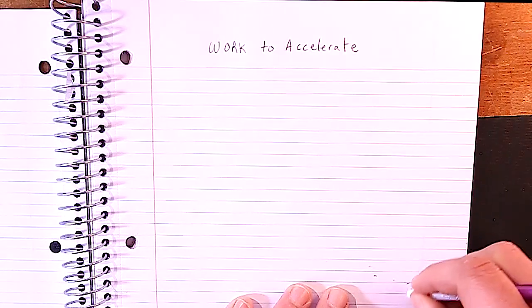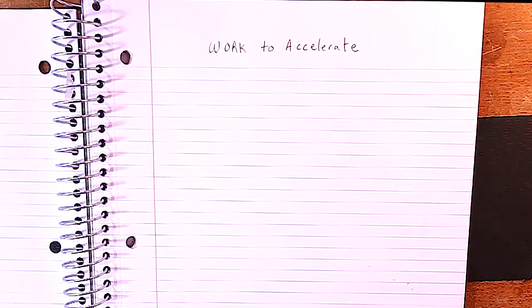To get more comfortable with the integral of force with respect to displacement, we can do some derivations using integration.